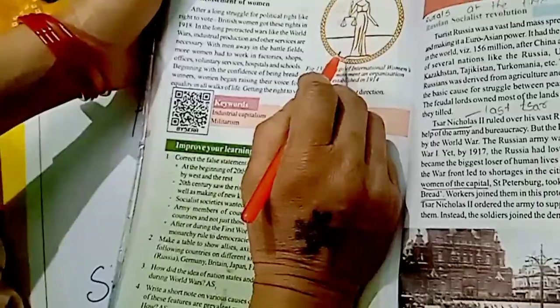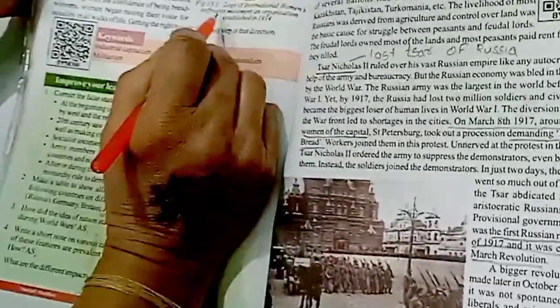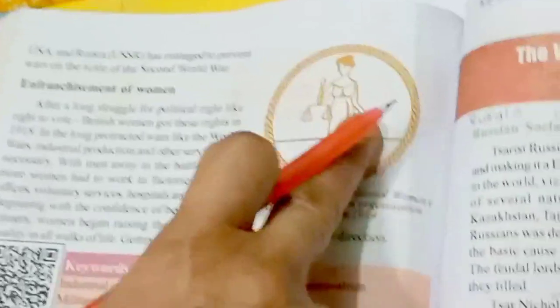So next, let us discuss this picture, students. This is actually a logo. This logo is the logo of the International Women's Suffrage Movement, an organization established in the year 1914. Actually, this picture is related to giving equal rights. Here we see the symbol, that means equal rights to men and women, especially in giving the vote. So, the right to vote.